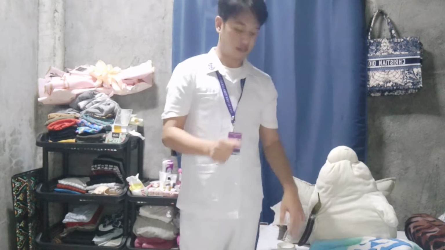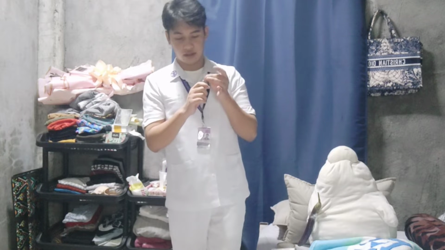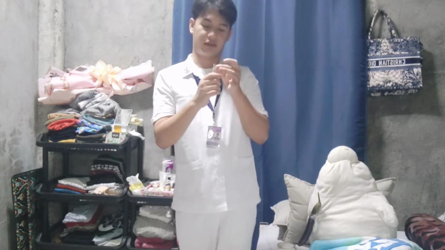Next, we need to prepare the medication ampule for the drug withdrawal. Flex the upper stem so that the medication that is stuck here will go down below the stem.